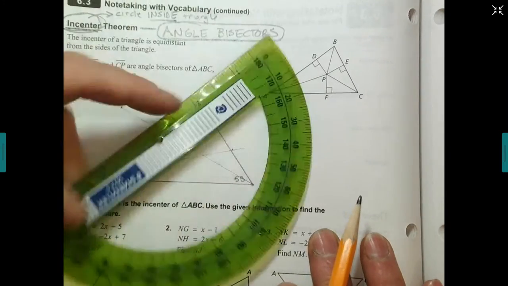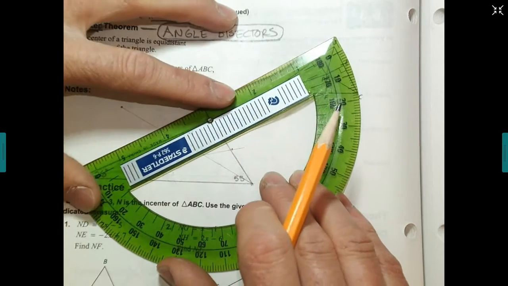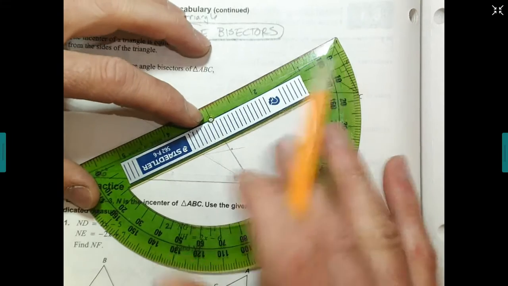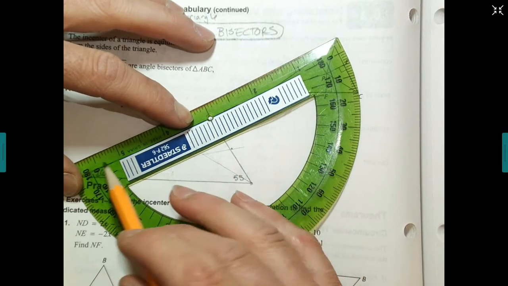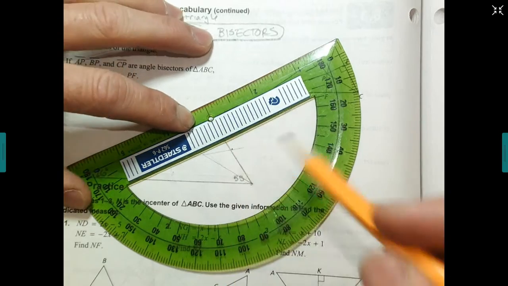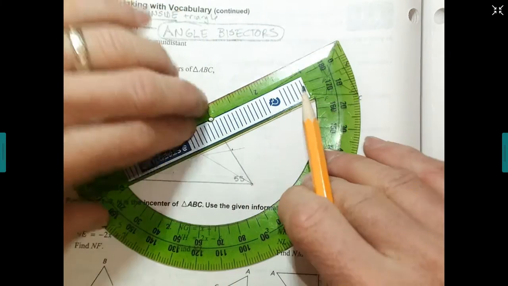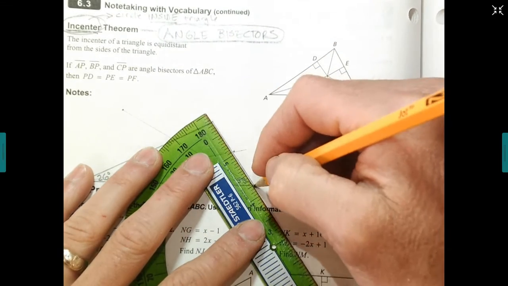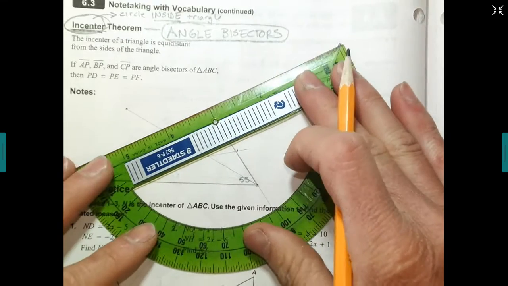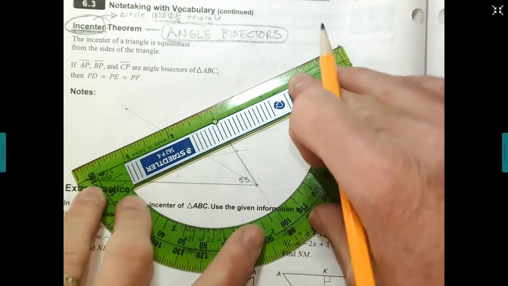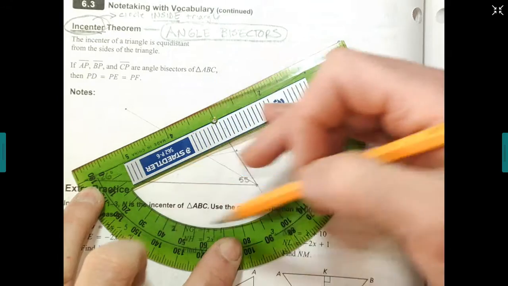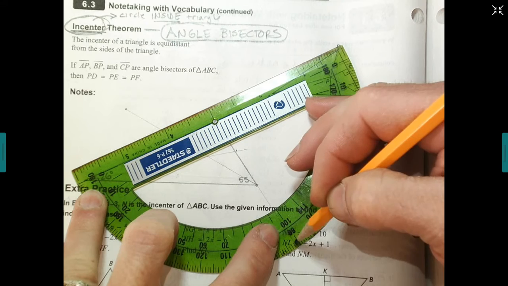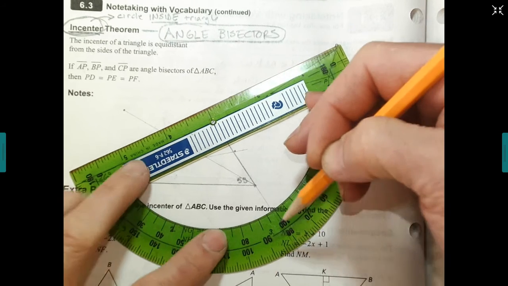So let's go up here. I'm going to measure from that vertex right there. I put my protractor on it and line it up with the 0. And this one's going to be more difficult because I can't see. Let's take it out a little bit longer so I can see it. So it's going to start at 0. We've got 80, 90, 95. So that's 98. I'll take it at 98.